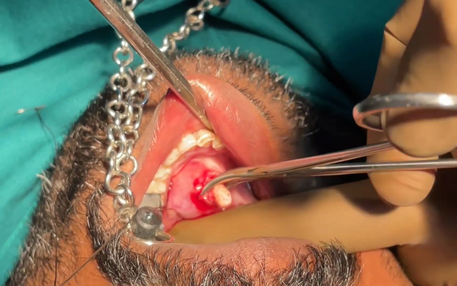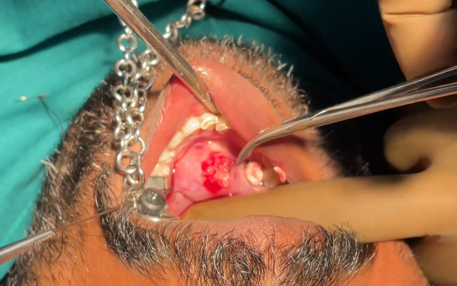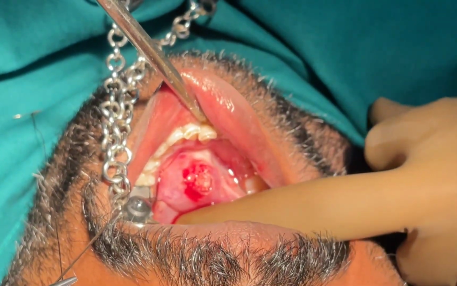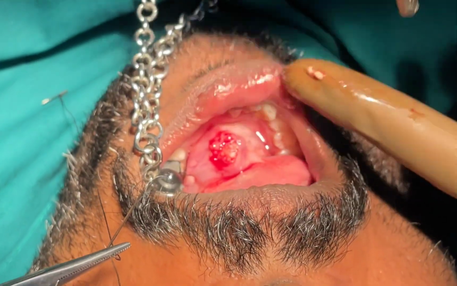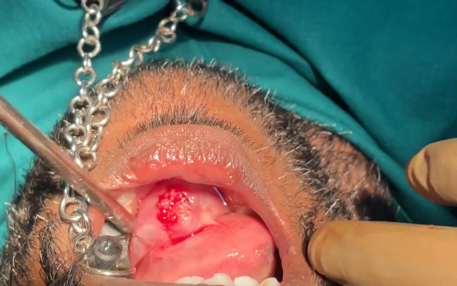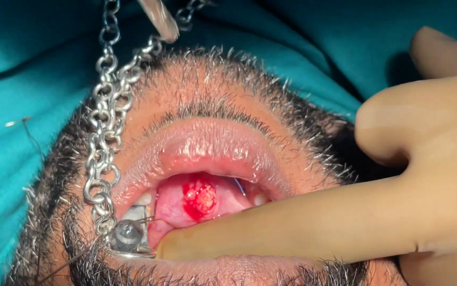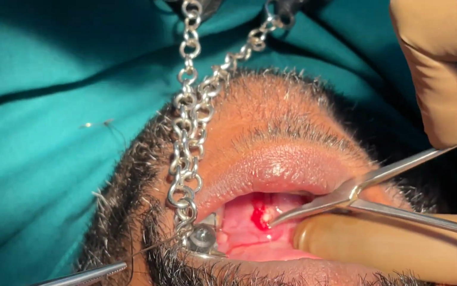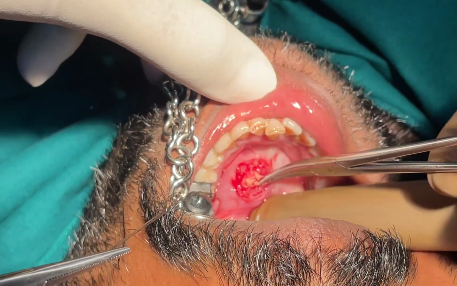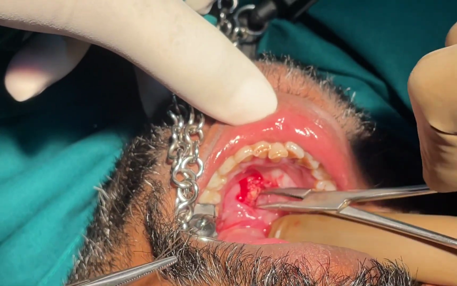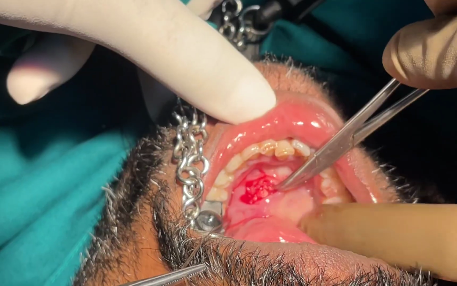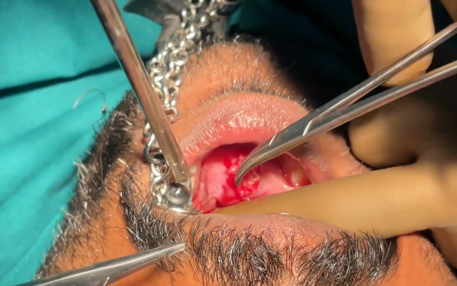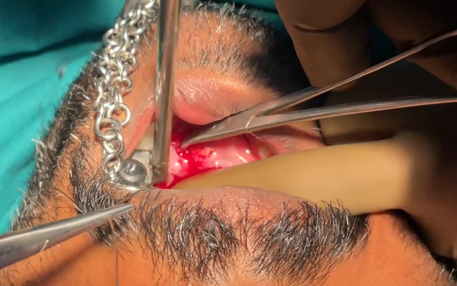So never try to crush or hold the stone firmly. If you try to do it, the stone will crumble, because it's only salts which are multiple concretions which form a stone. So never try to hold the tip of the stone, because that's going to be a weaker point and it will start crumbling and coming out piecemeal. So start dissecting bluntly again without injuring the vital structures in the floor of the mouth.